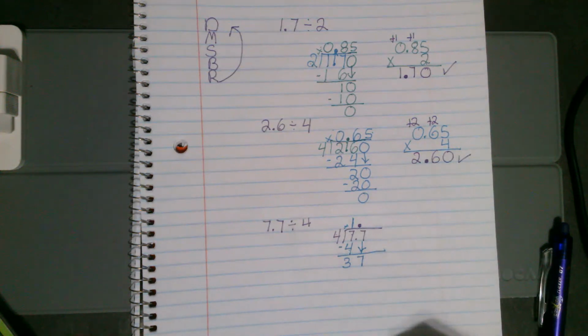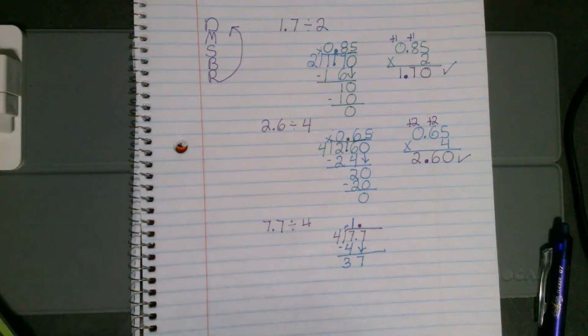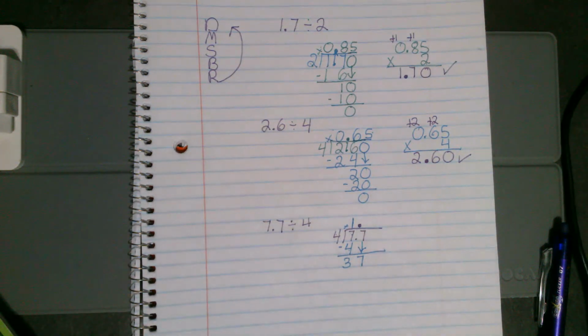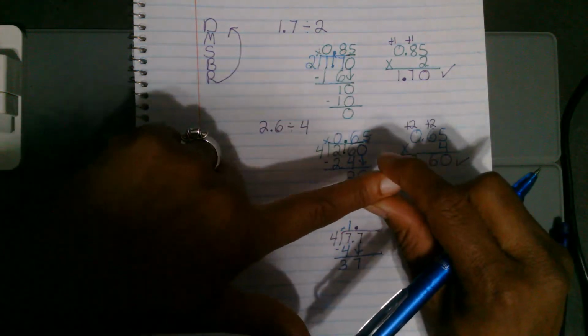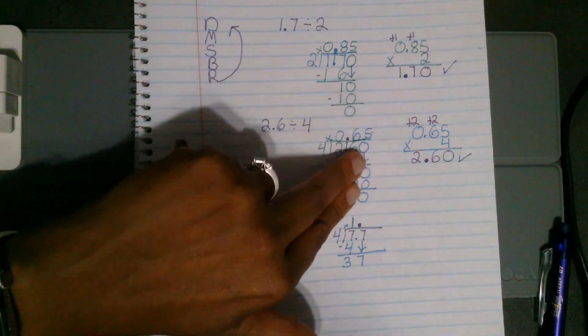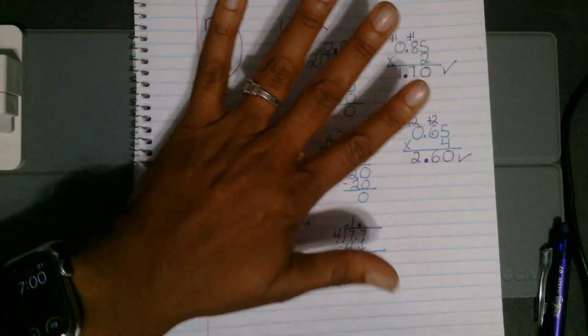And then I'm going to think, how many times can 4 go into 37? We're going to count by 4s. So again, 4. And if you're thinking about this is 4 times 1, this is 4 times 2, right? So 4, 8, 12, 16, 20.